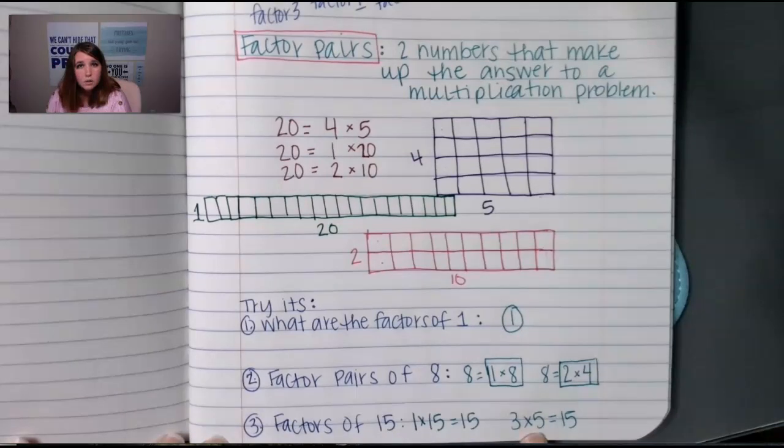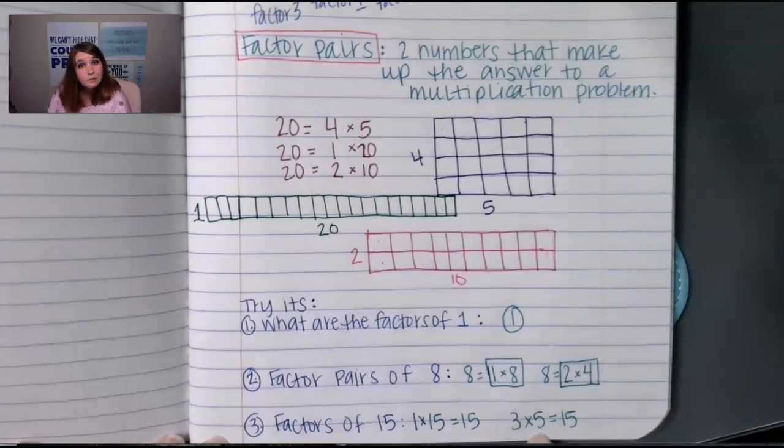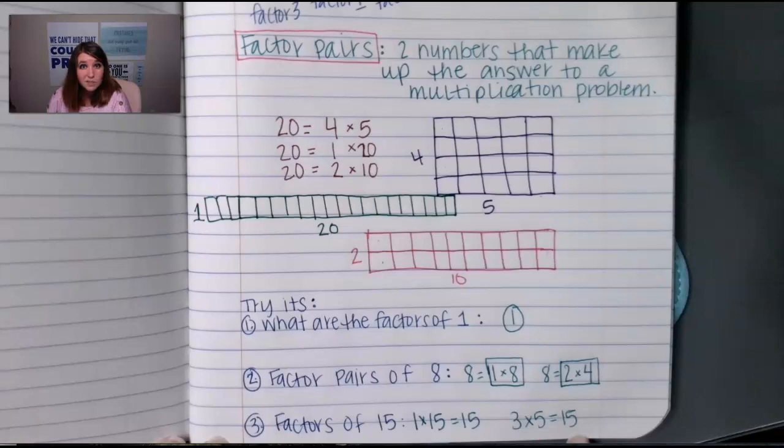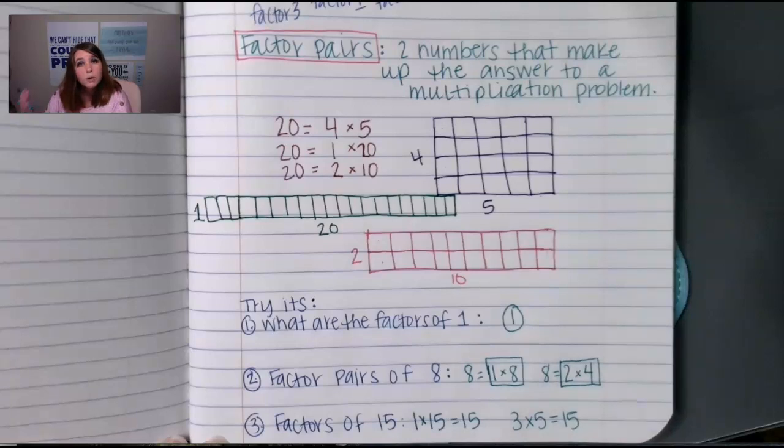What about 4? Does 4 work? No. Okay, we did 5 already. What about 6? Well, 6 times 2 is 12, and then 6 times 3 is 18. So that jumps right over, so that doesn't work. 7? Nope, 14, right? That gets us to 14 if we do times 2. 8? Nope. 8 jumps right over at 16. 9? Nope. 10? Nope. 11? Nope. See, we're going too far, right?